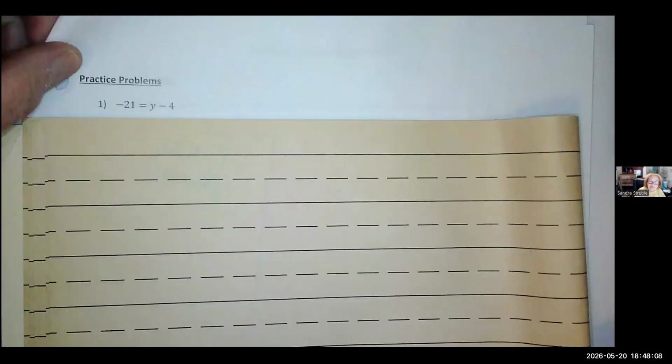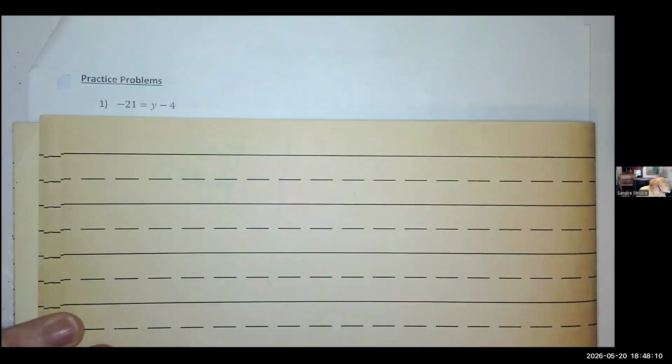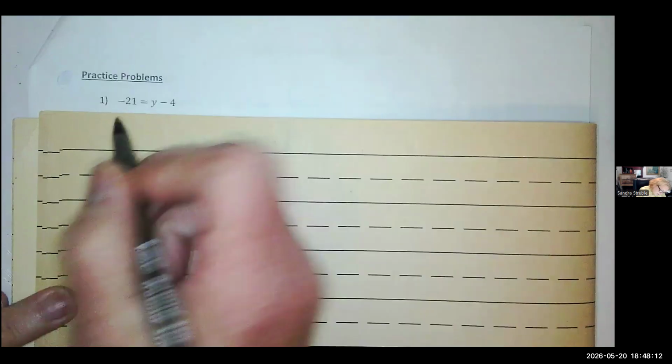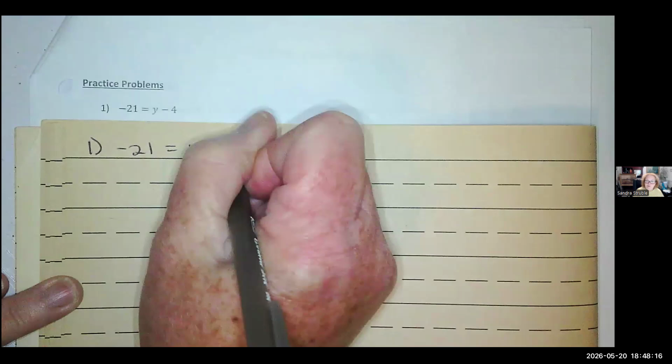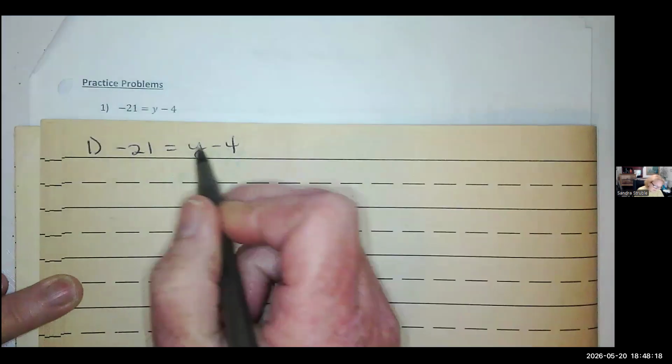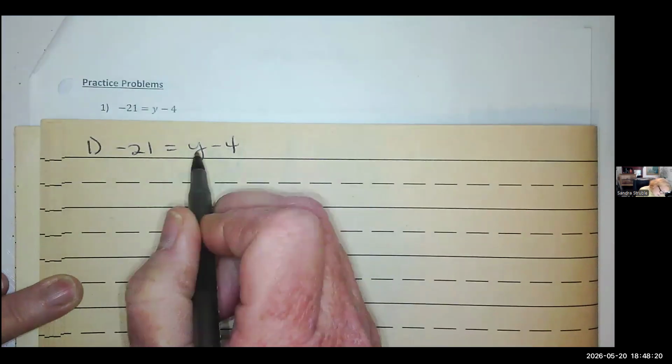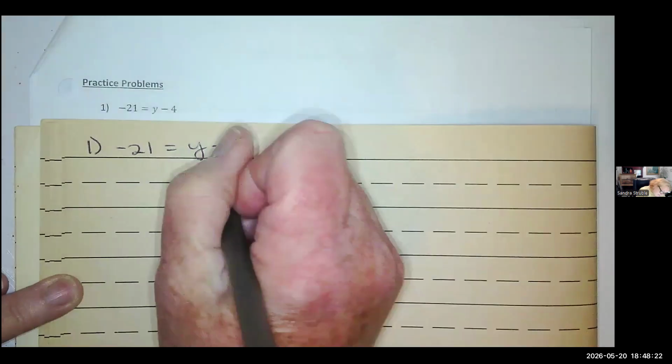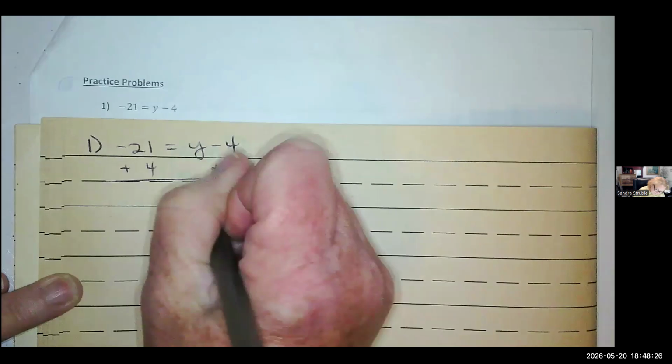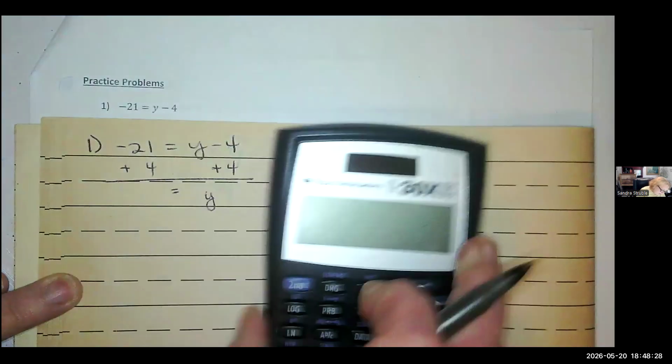So I'm going to do it on a separate sheet of paper because they're pretty tight on there. Number one is negative 21 is equal to y minus 4. We just need to get the y by itself on one side. Right now, 4 is attached by subtraction. So I'm just going to add 4 to both sides of the equal sign. And I get y is equal to negative 17.